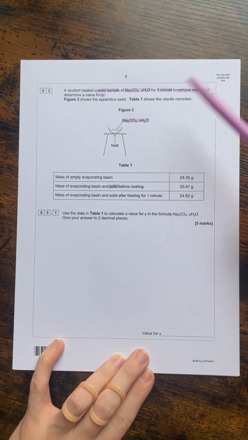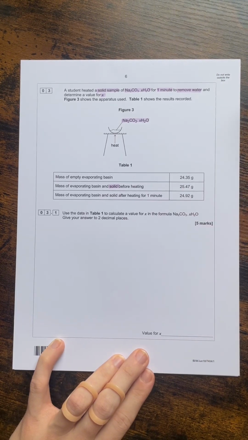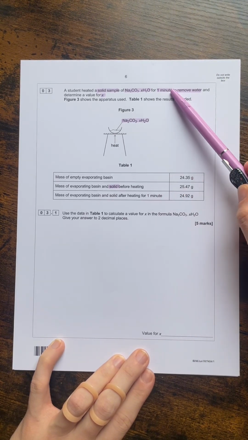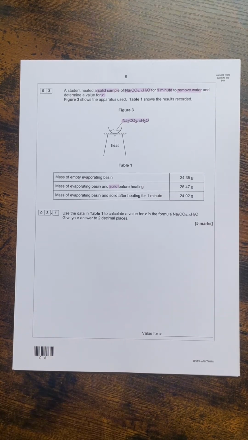There's no heating to constant mass going on here, which is what we should always do with something like this, because how do we know after a minute that we've removed all the water? The answer to that is we don't, unless we then heat it again and the mass stays the same, and you would continue to heat it, let it cool and weigh it until the mass of what was left over in the evaporating basin stayed the same, and the latter part of this question did go on to talk about that.